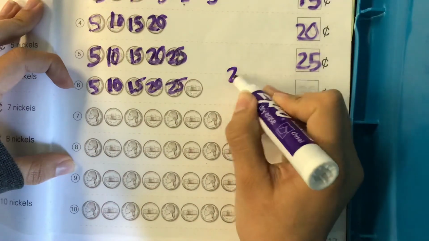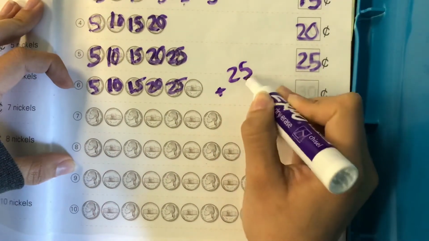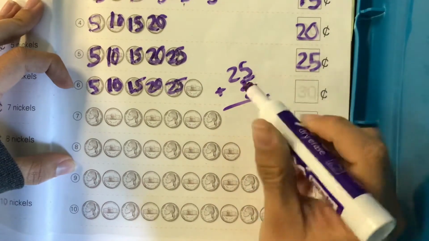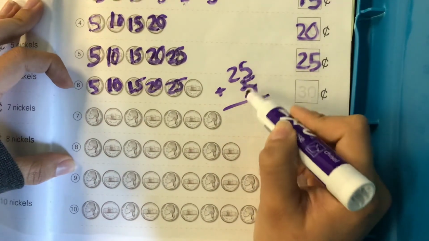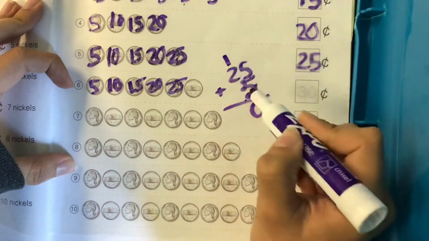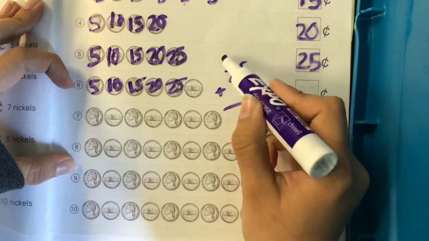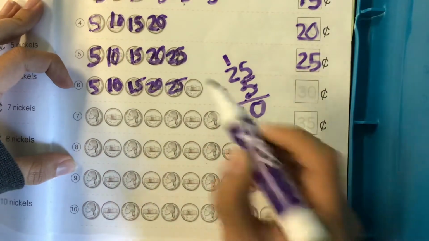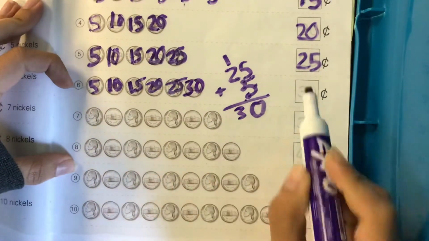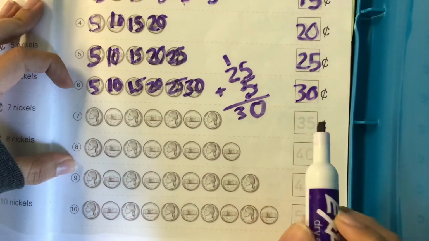So if you want, you can write it out. 25 plus 5, and then add your touch points. So you go 5, 6, 7, 8, 9, 10. And because it's 10, we know the 0 comes down and the 1 goes up. And then we add 1, 2, 3. 30. So you know 25 cents plus 5 cents is 30 cents.